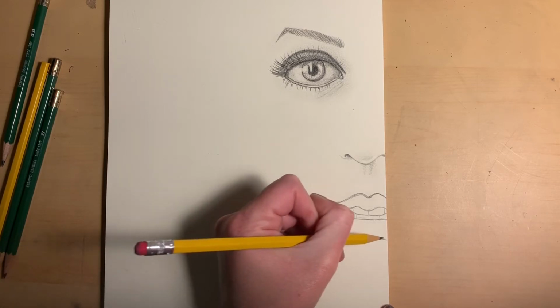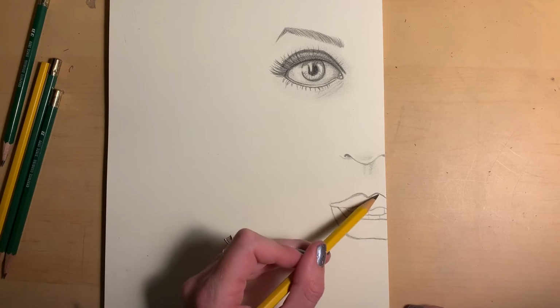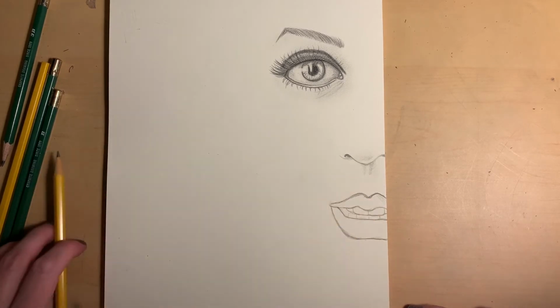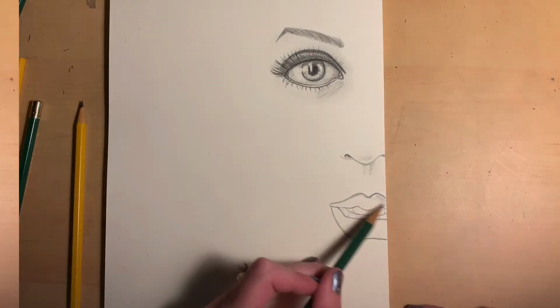So now we're gonna come back over with this lip, and on the top lip, we're gonna give it a nice light shade. I'm gonna go ahead and use my F pencil.